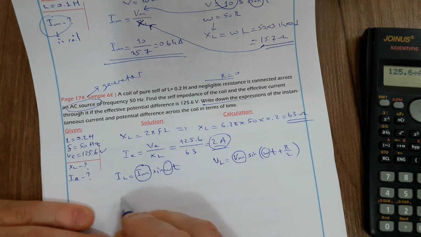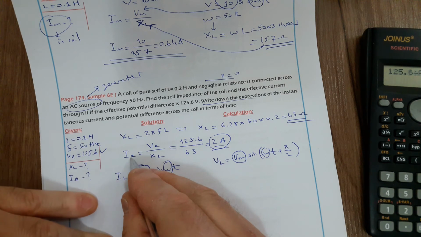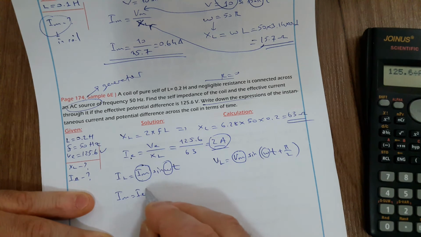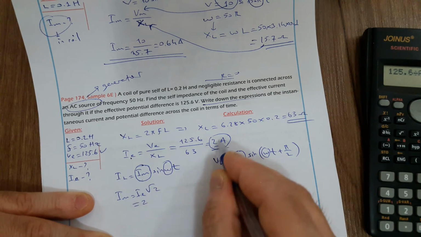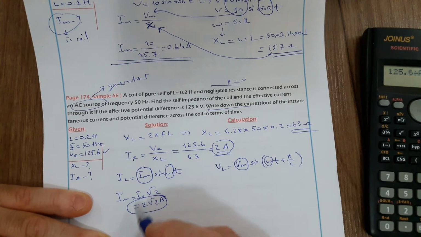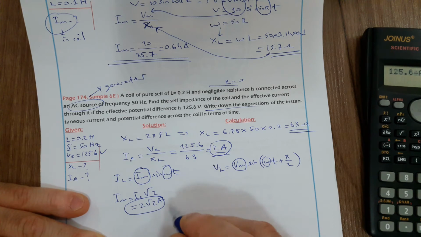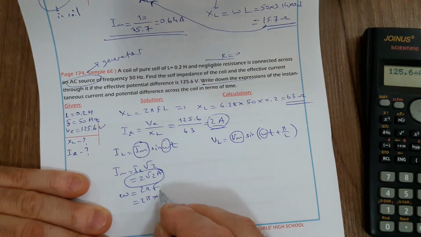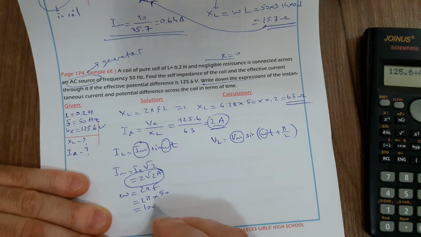So let's start from Im. If you know the effective current, you can calculate the maximum current because I maximum is equal to I effective multiplied by root of 2. I effective 2 multiplied by root of 2. It's better to leave it like this. Many questions leave it with the root. They don't multiply it. Next, omega is equal to 2 pi f. With f given as 50, it is equal to 100 pi. Leave it as 100 pi.